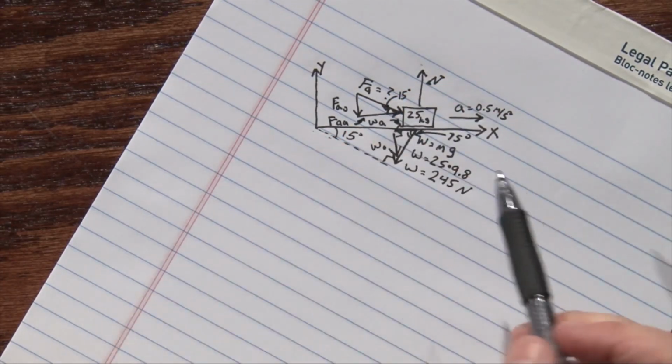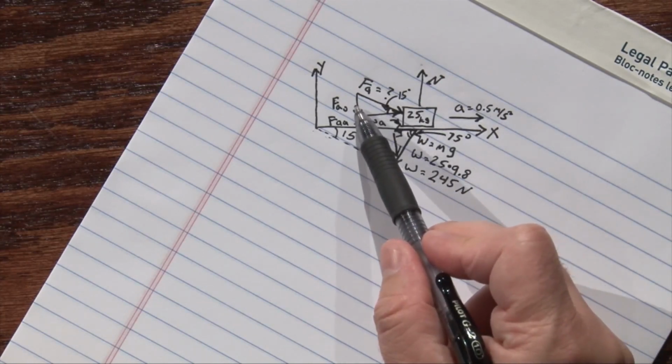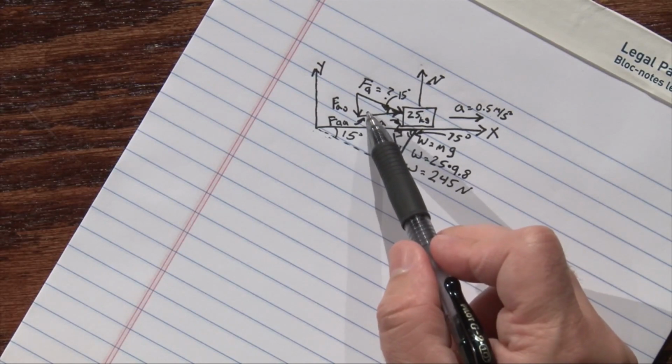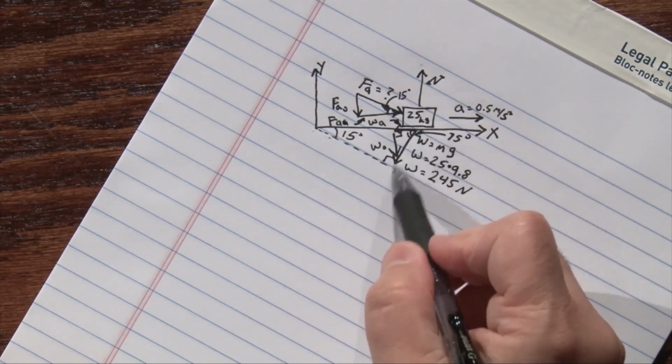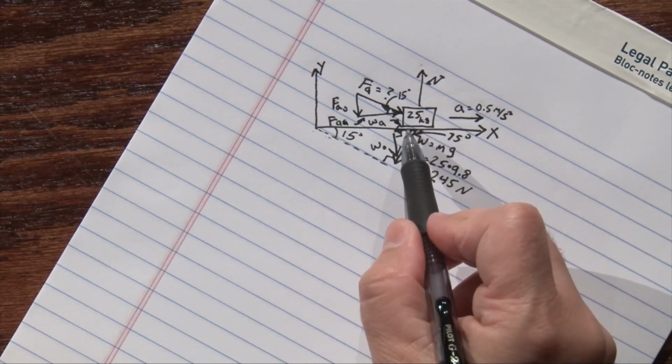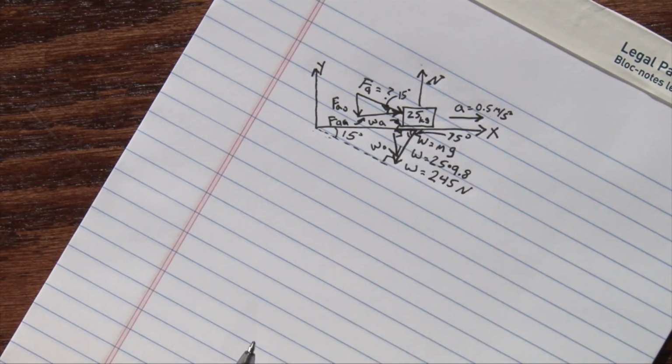And that makes this side force applied opposite to the 15-degree angle, and force applied adjacent is right there. So this is my applied force. This is force applied opposite, force applied adjacent. Here's my weight. This is weight adjacent to this angle and weight opposite to this angle.